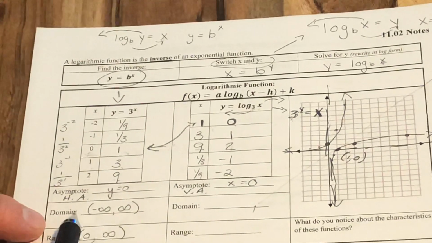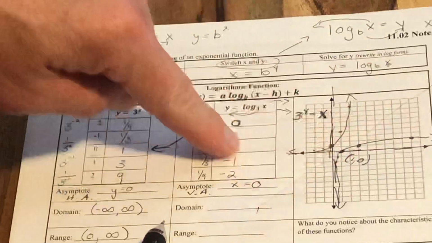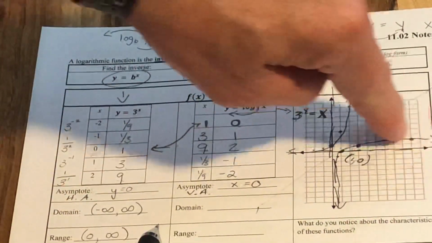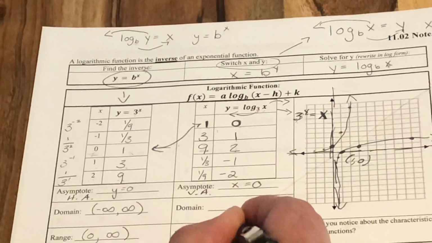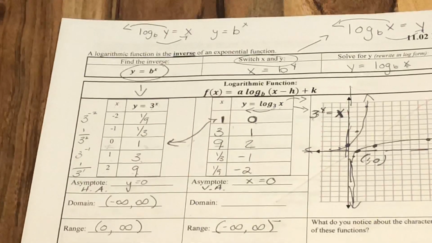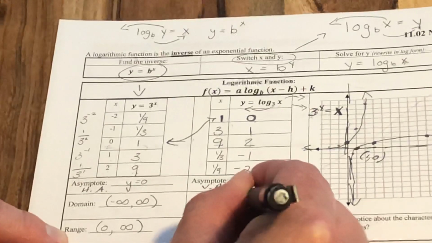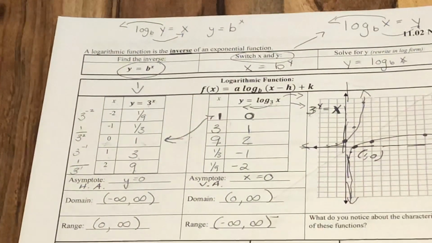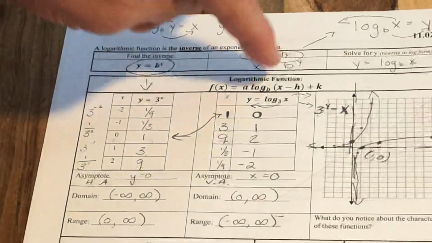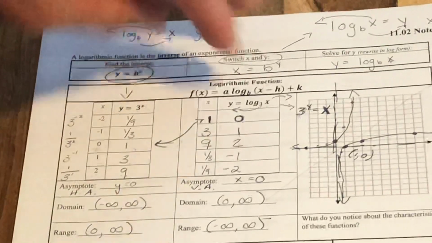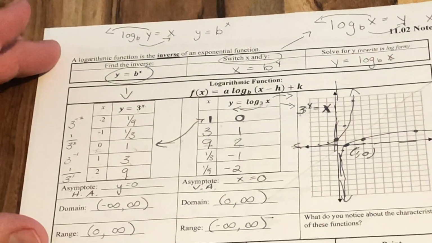Everything's flipping. So now our domain is from -infinity to +infinity for our exponential, and our range will be from 0 to infinity. For our logarithm, our range will be from negative infinity to infinity, and our domain will be from 0 to infinity. All these things are flipping because exponential and logarithm are inverses, and your x's and y's flip. It's going to take a little bit of practice and a little bit of time, but that is the first problem of the notes.